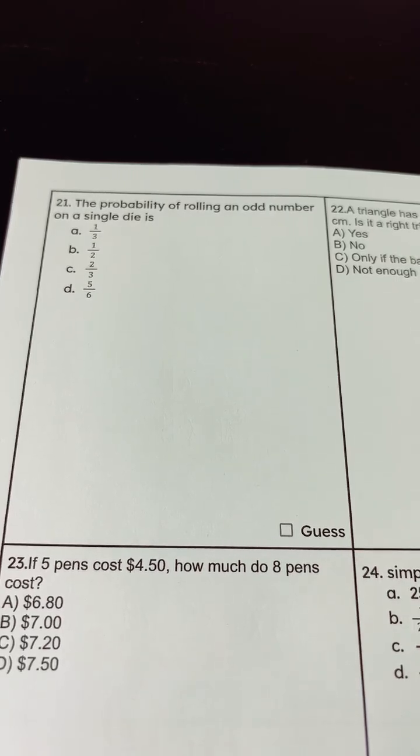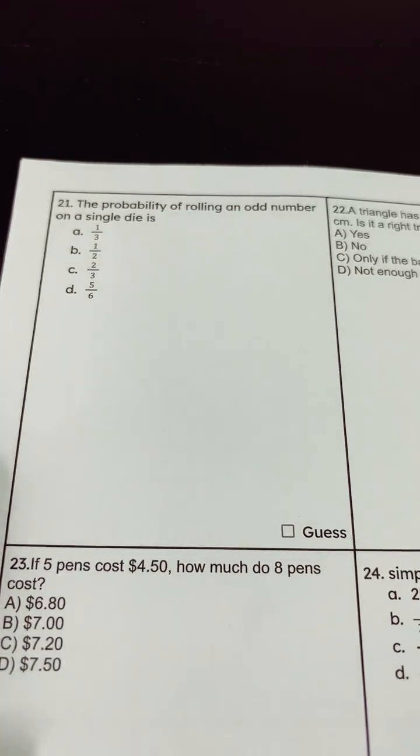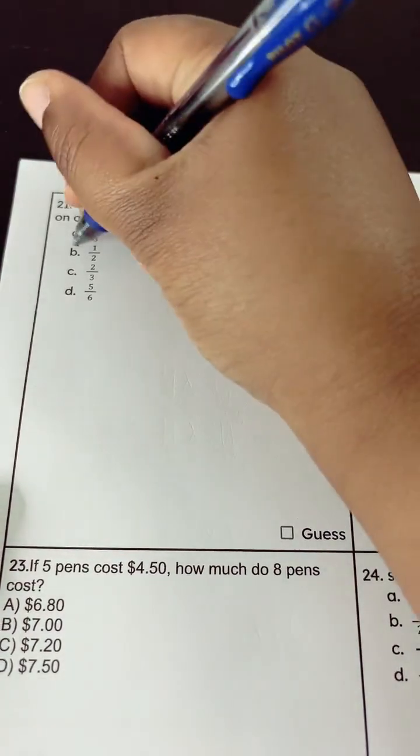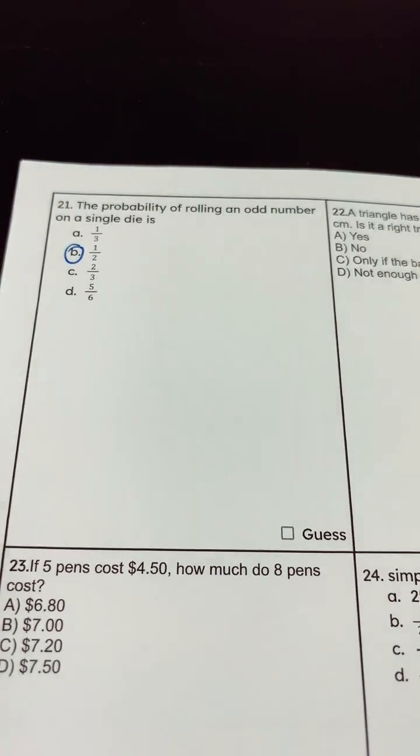All right. So the probability of rolling an odd number on a single die is what? Alex said, no, yes. Katie said, hate it too. B. I see a whole bunch of B's coming in. Okay, I see nothing but B's. So let's talk about this, right?